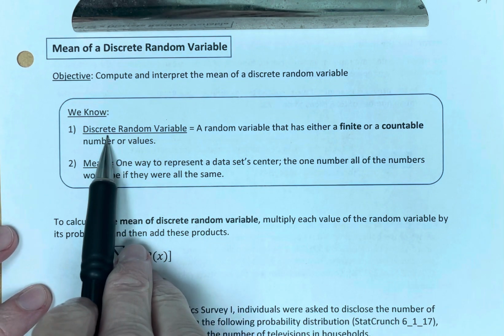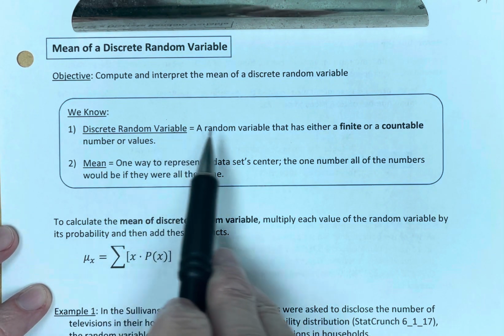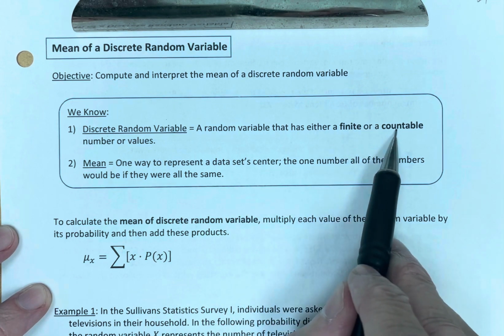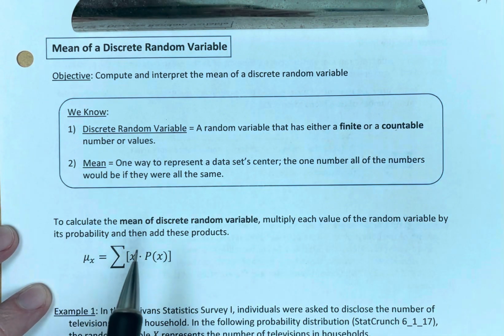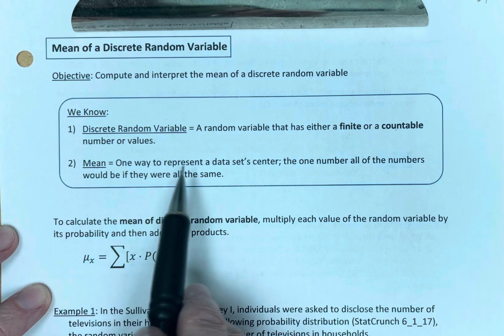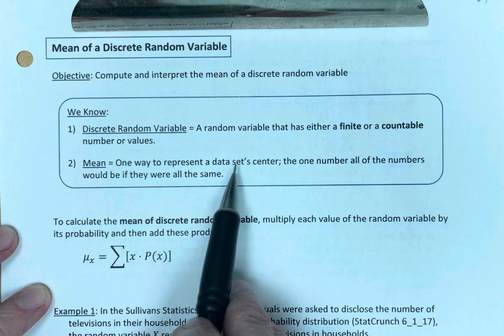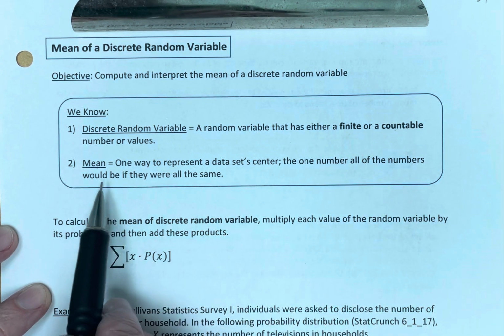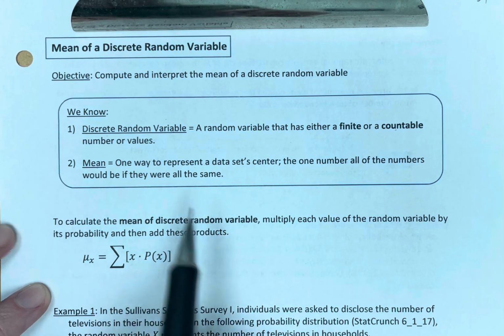We know what a discrete random variable is, a random variable that has either a finite or a countable number of values. And we know what the mean is. The mean is one way to represent a data set's center. It's the one number all the numbers would be if they were all the same.